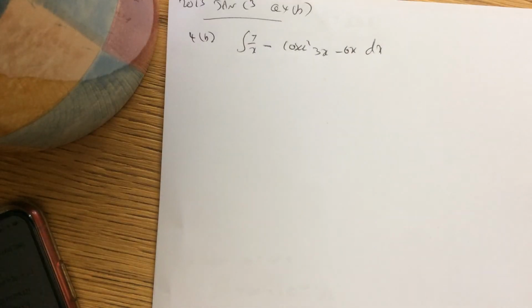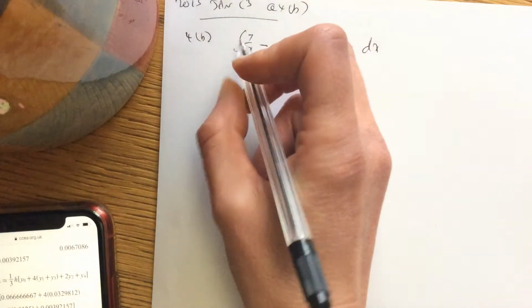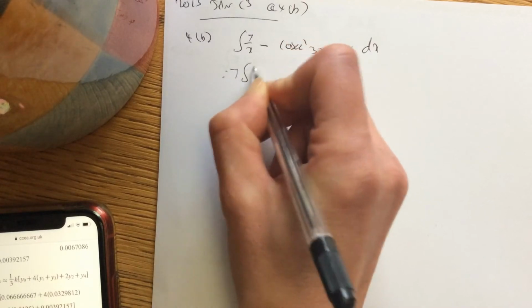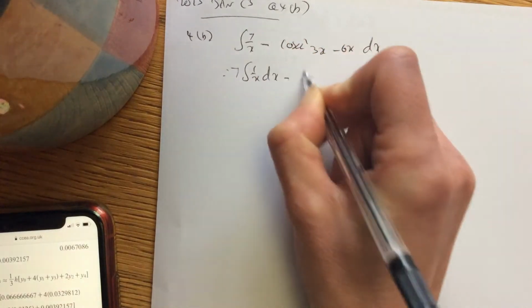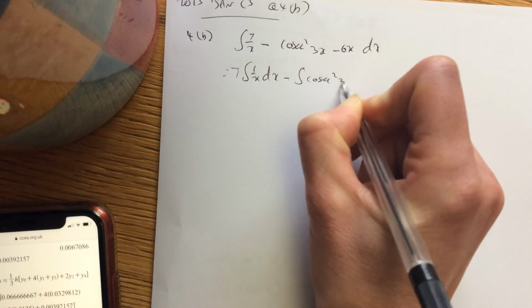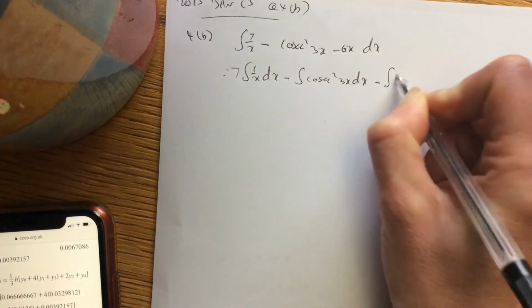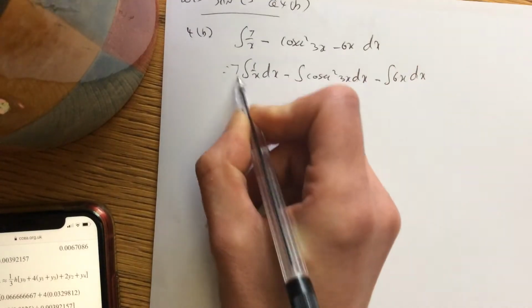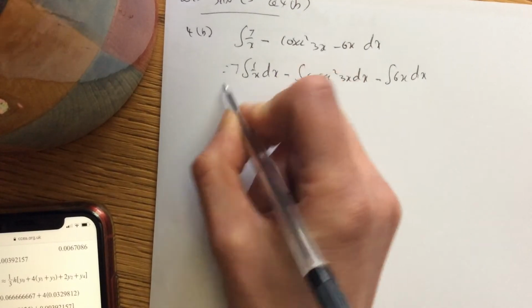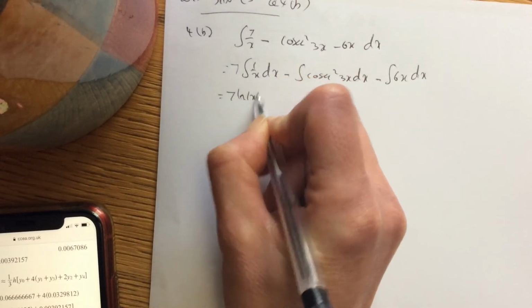Okay, so having a wee go at this one here. I'm just going to split the integral up as normal. So bring the 7 outside. Cosec squared 3x dx minus 6x dx. Now, do I have the derivative of the bottom on top? Yes. So you log the bottom.